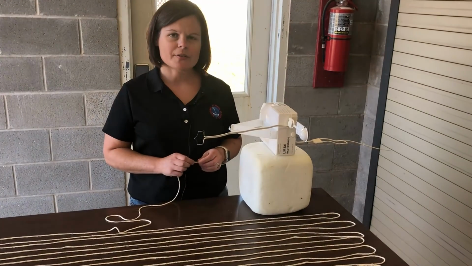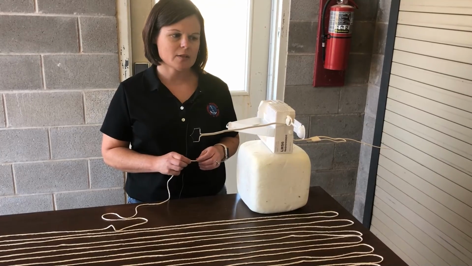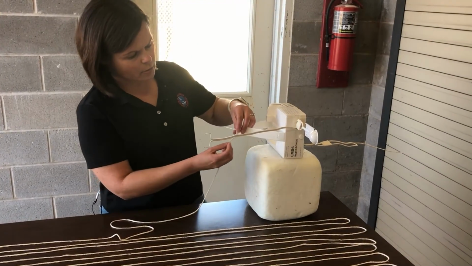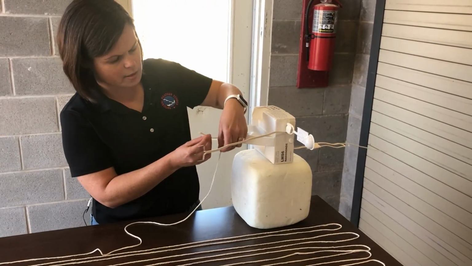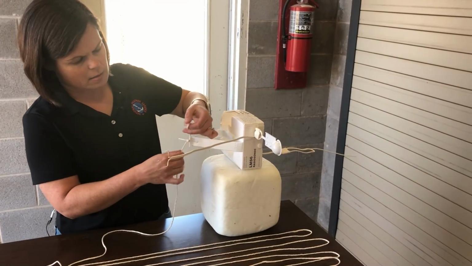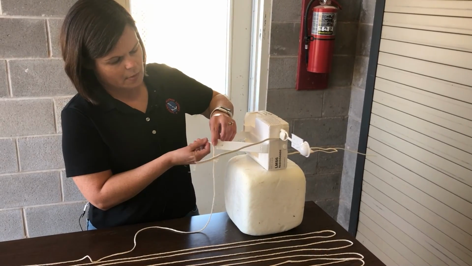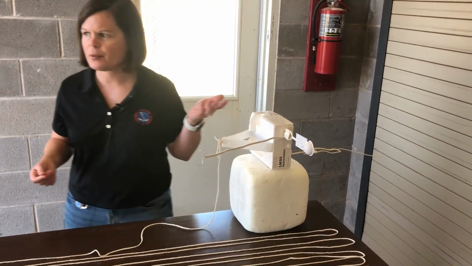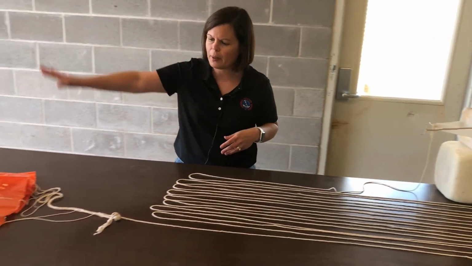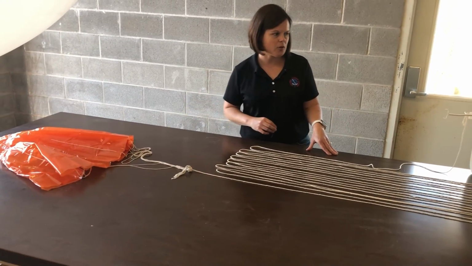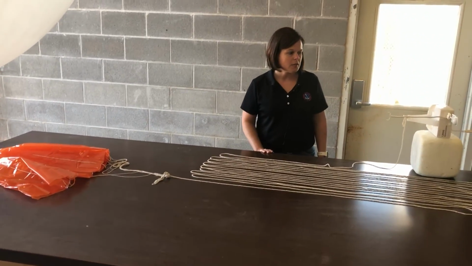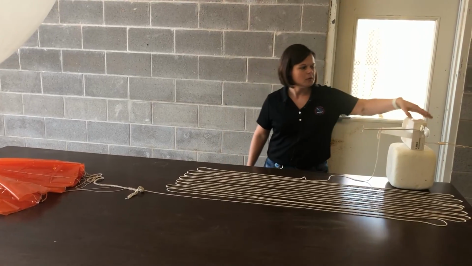Okay, so our radiosonde has been baselined and we have armed it. So now we will go ahead and attach the radiosonde to the rest of the train. Double knot it here. And so now our flight train is complete. We have our inflated balloon, our parachute, our 25 meters of string, and our radiosonde. So now we're just ready to let it go.